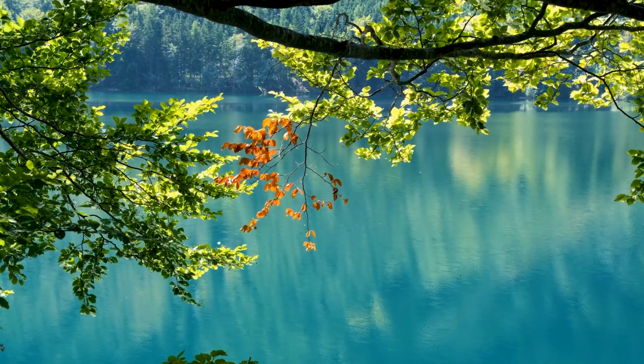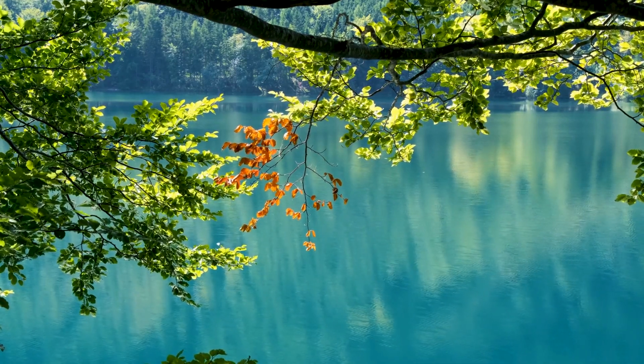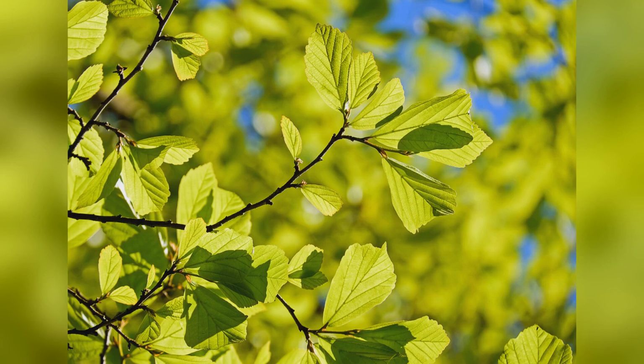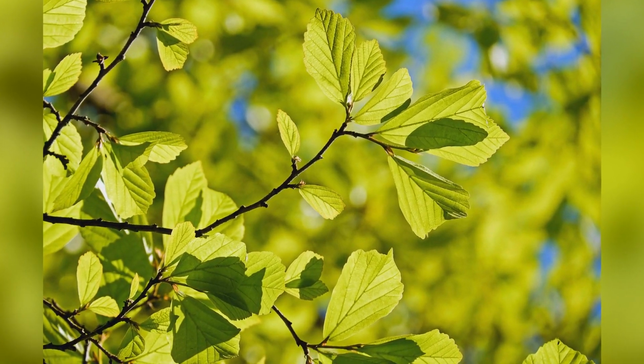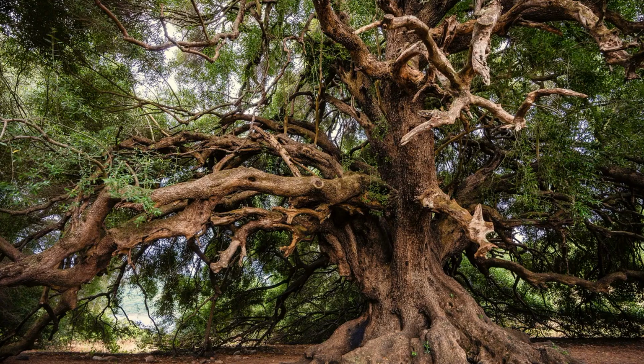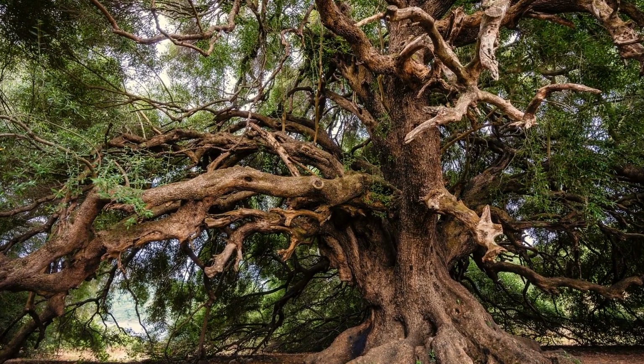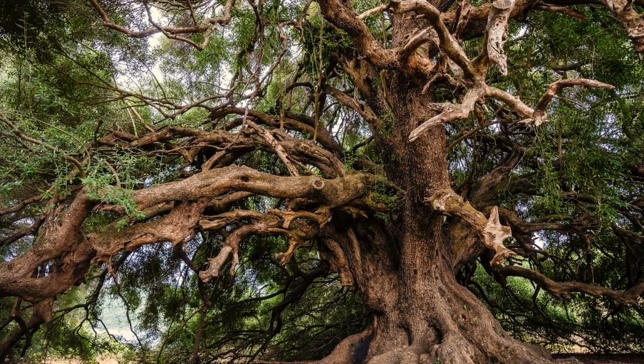Trees often exhibit Fibonacci branching patterns, which serve a crucial role in their growth. By following this sequence, trees can optimize the way their branches and leaves spread out, ensuring that each leaf gets sufficient sunlight without shadowing the others. This intelligent design supports efficient photosynthesis, vital for the tree's survival and growth.